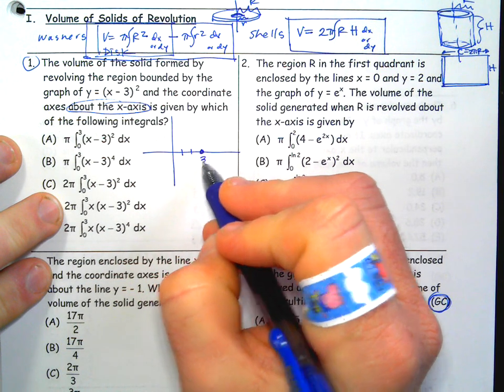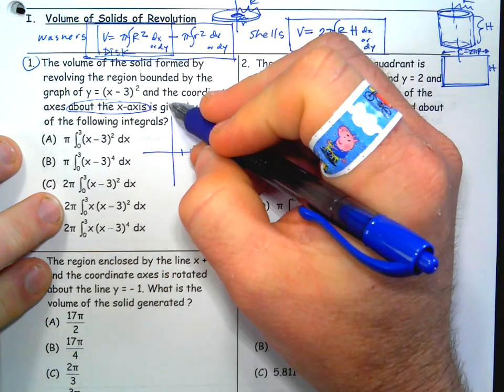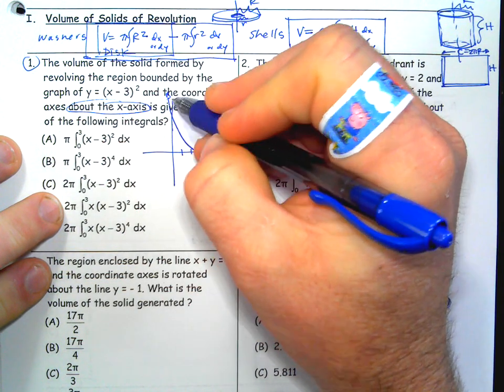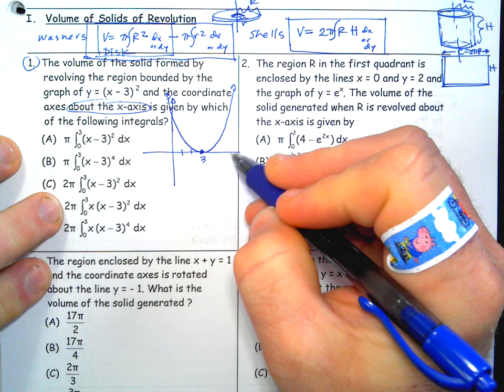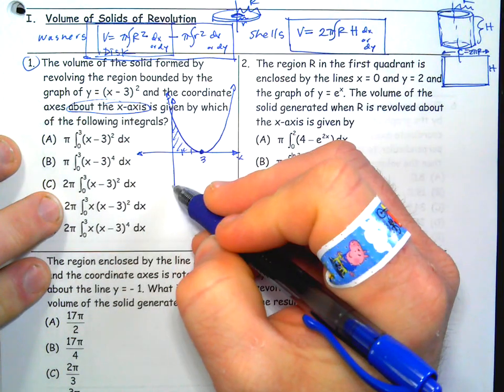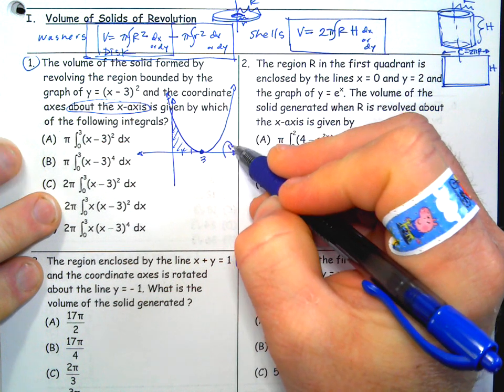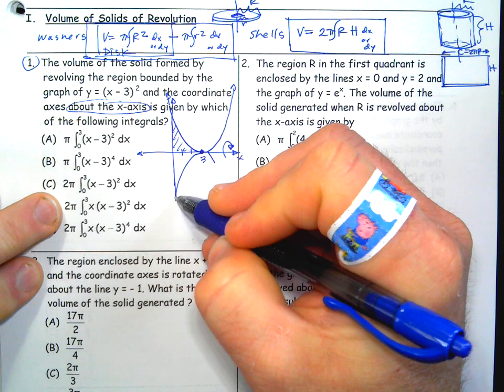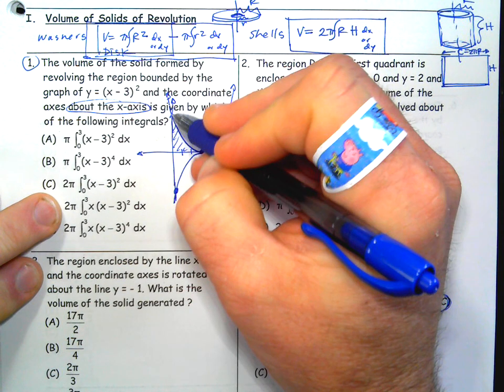That's why we studied all those functions. It kind of looks like that. It says that it's bounded by that and the coordinate axes, so that means this is the region. And then we're spinning it around the x-axis. So that's going to be our other half.